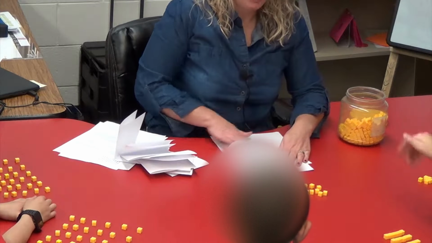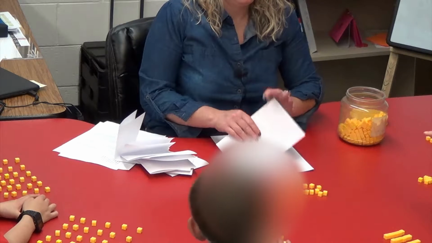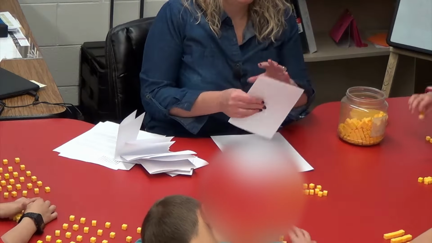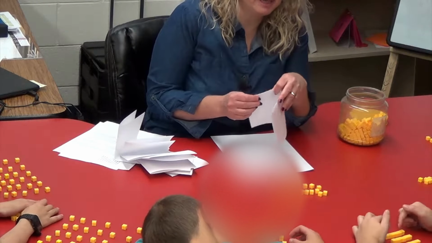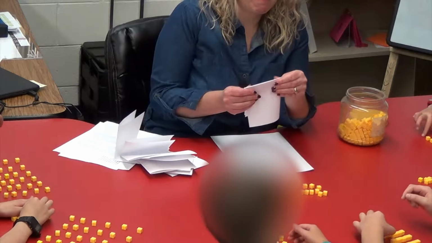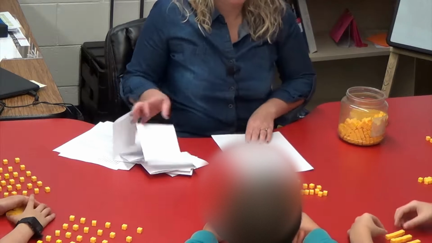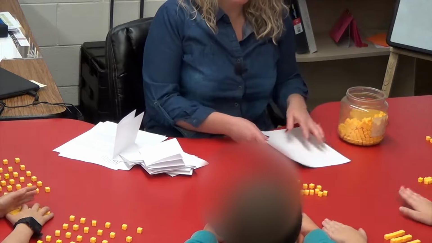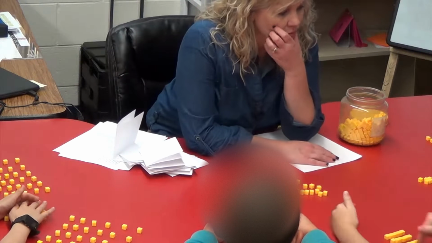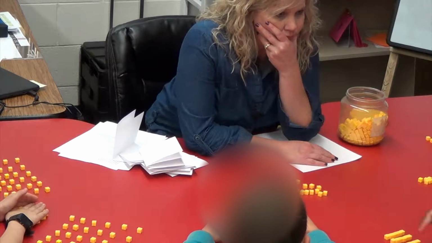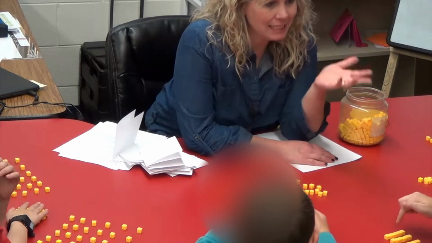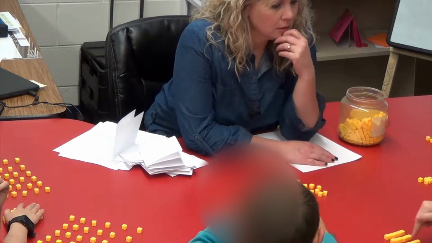No, 6 columns that have 5 in them each. Show me. Because there's 6 in each row. Columns go up and down, so you'd see 1. So I have 6 columns and 5 rows.